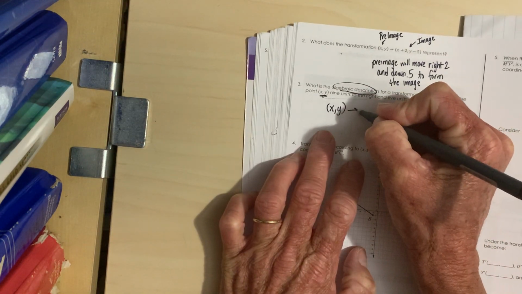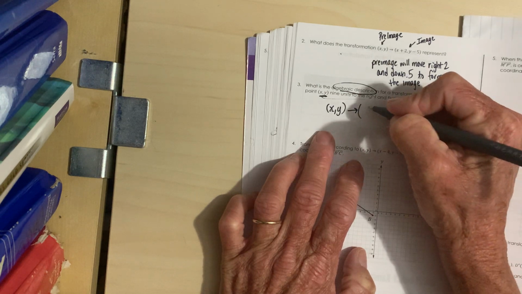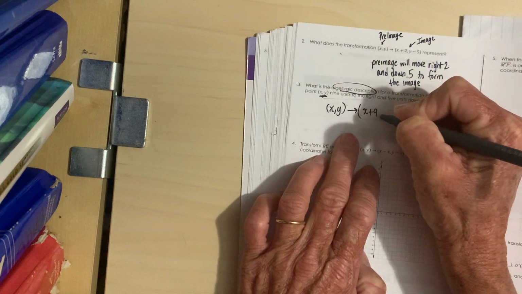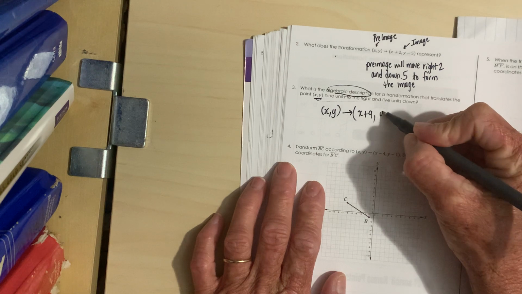So what are we going to do? We're going to take x, and it's going 9 to the right, so plus 9, and y is going down 5, y minus 5.